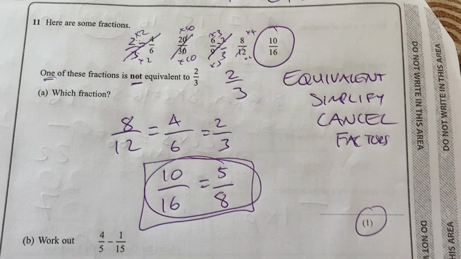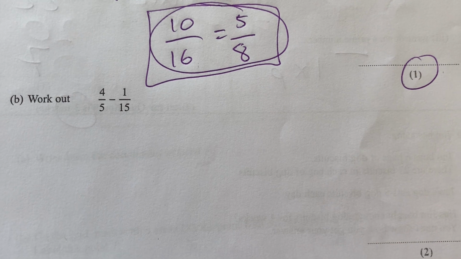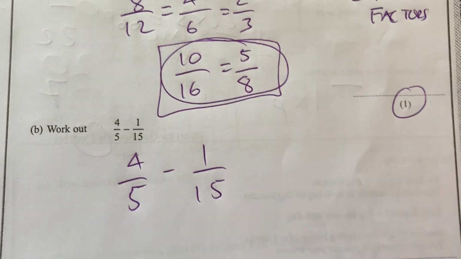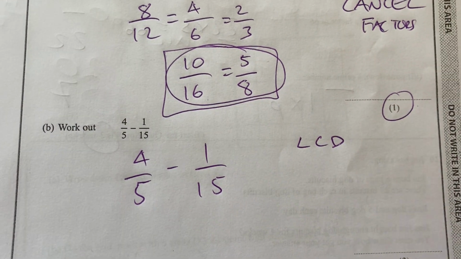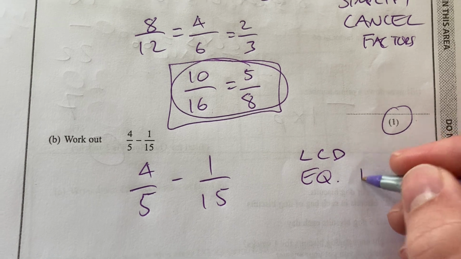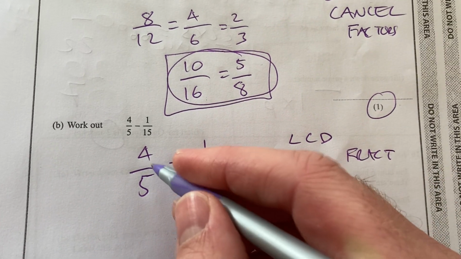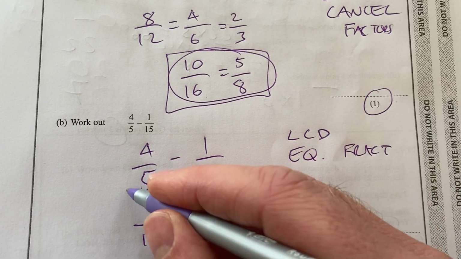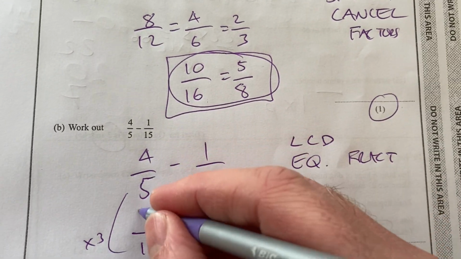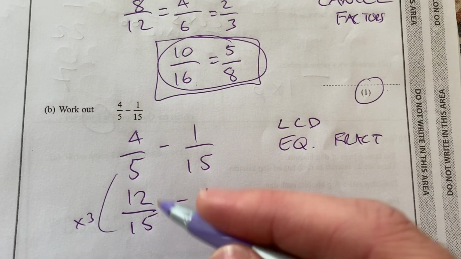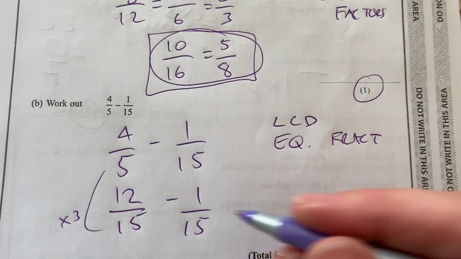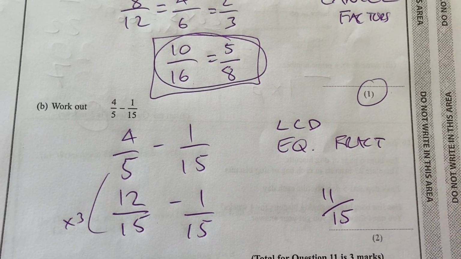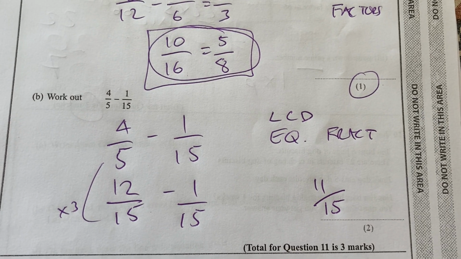Maybe I did a bit more work than was needed. Then there's working out a subtraction of fractions. They don't have the same denominator, so I need to find the lowest common denominator. Again, about finding equivalent fractions. Make this also over 15. Multiply that by 3. Multiply that by 3, I get 12. So 12/15 is the same as 4/5. And I'll subtract 1. I'm going to get 11. Okay? Although that was worth 2 marks, I think I did less work for that one. But it doesn't matter.